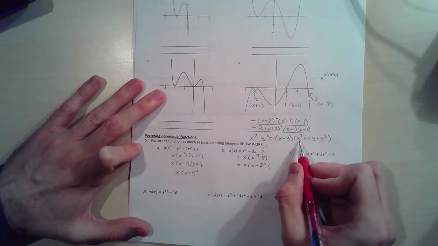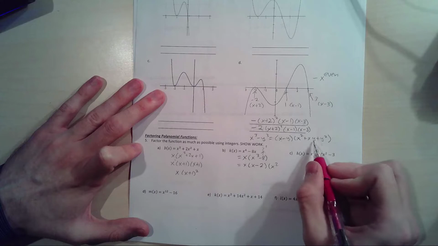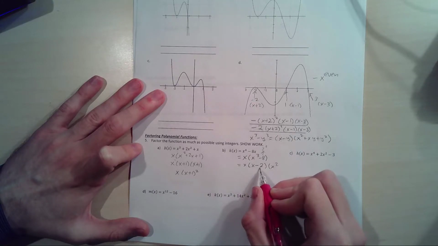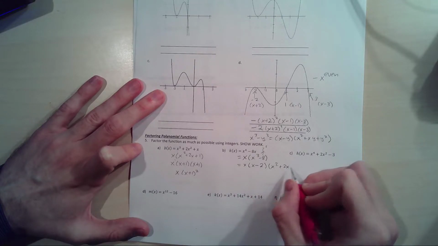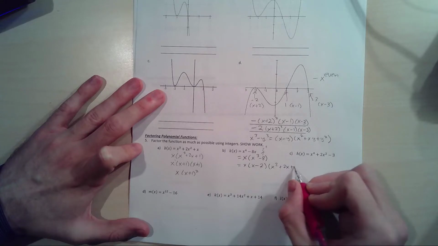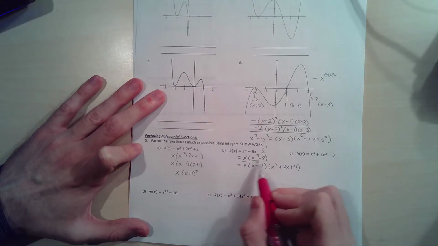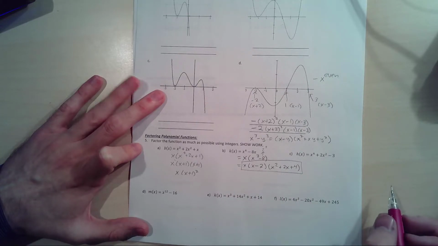Now, the formula says I square this first guy. So I squared the first guy. Then I multiply the two together and change the sign. So I multiply these two together, x times negative 2. It's negative 2x, and I change the sign to positive 2x. For the last one, I square that negative 2. It becomes positive 4. Easy enough. We're all done factoring. Please note, in the factoring of two cubes, you never have to factor this any further.